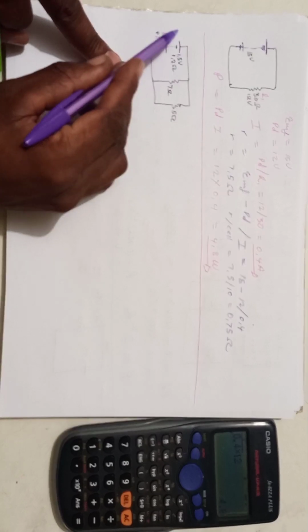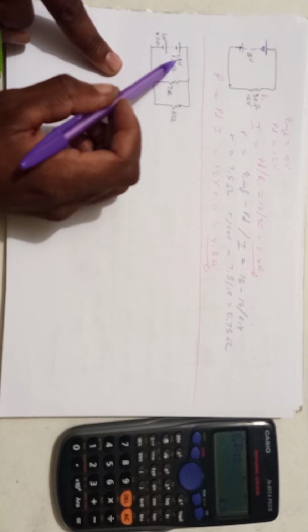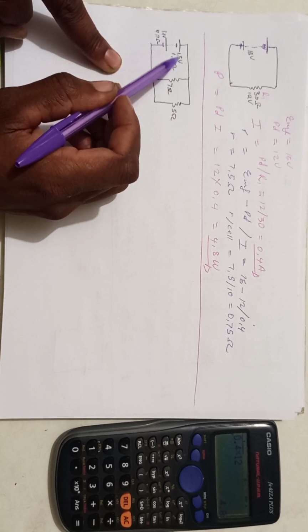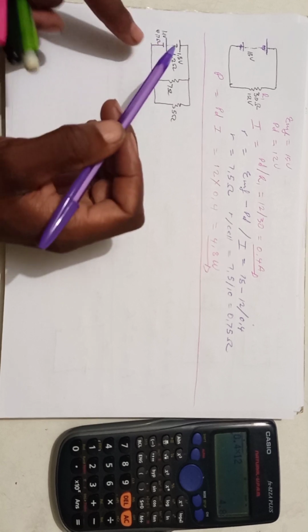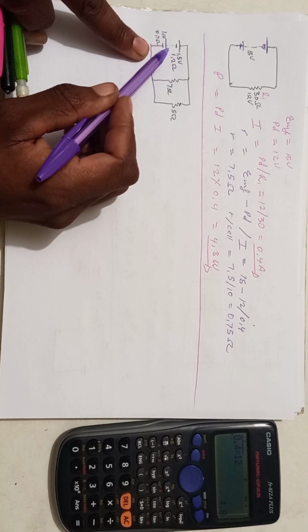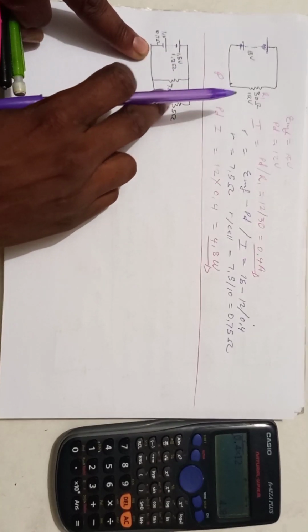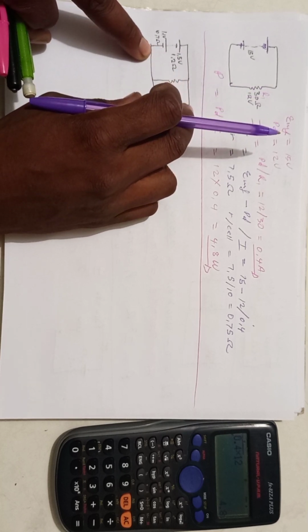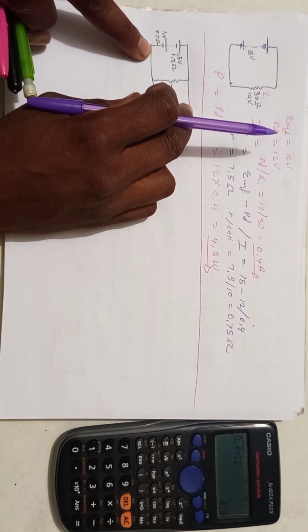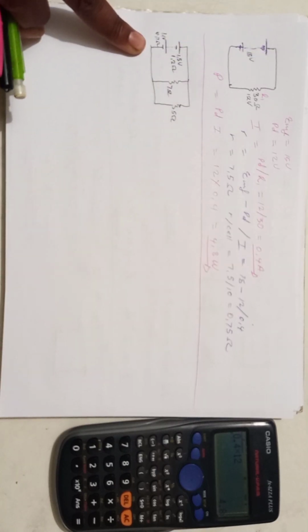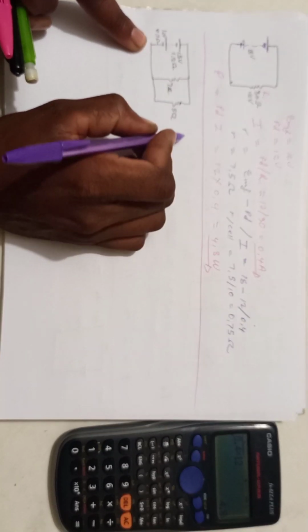If we want the total EMF, we must add them. This will help us calculate the total current of the circuit. After getting the total resistance of the circuit, we divide the total EMF by it to get the total current.